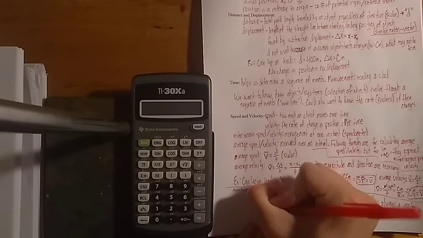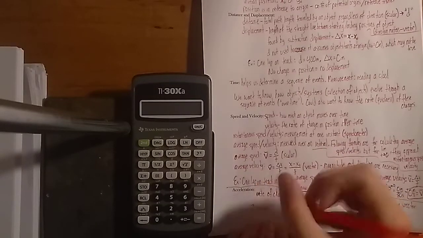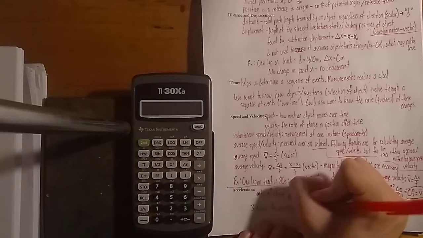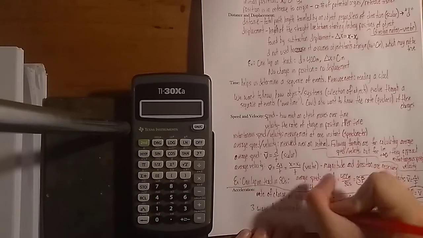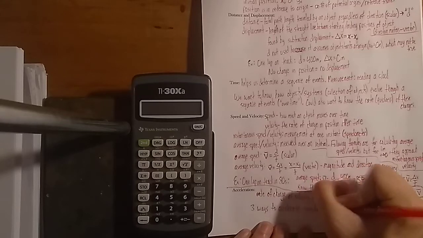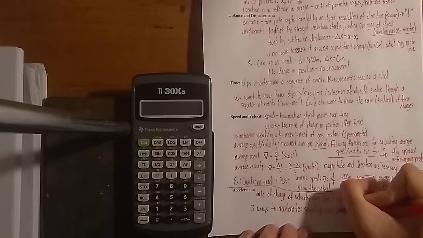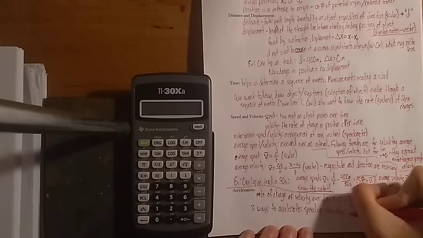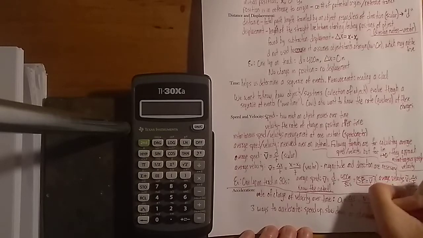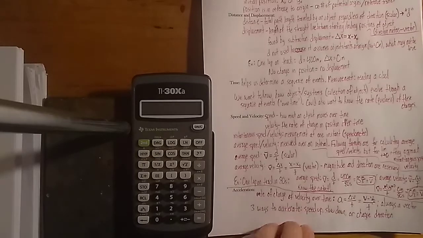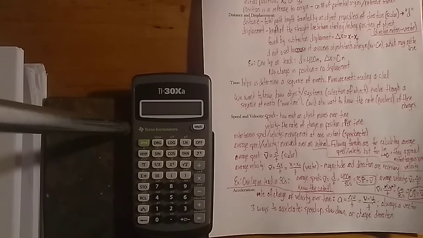Anyways, back to this. The 3 ways to accelerate are to speed up, slow down, or change direction. So an object can either speed up, slow down, or change direction. Changing direction still counts as acceleration.